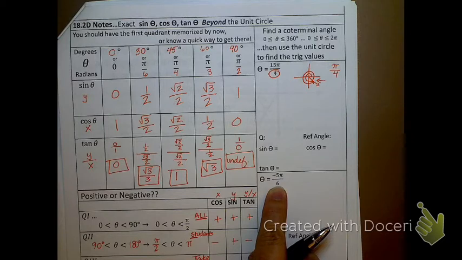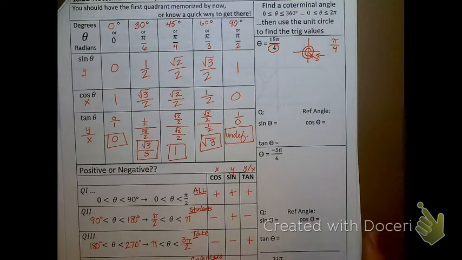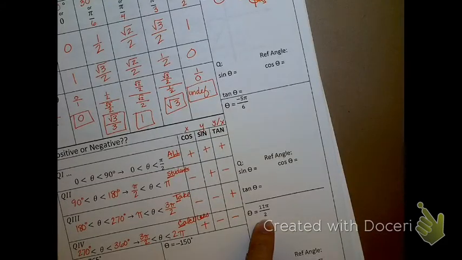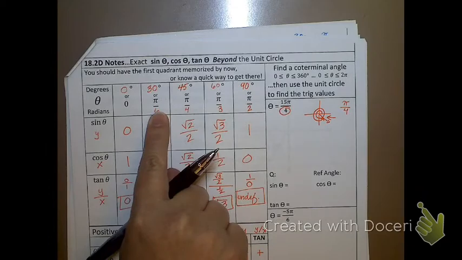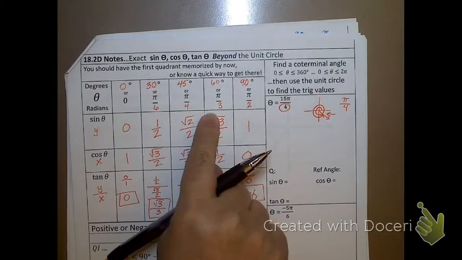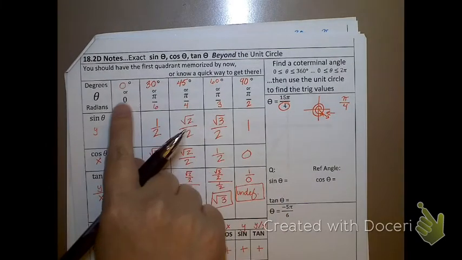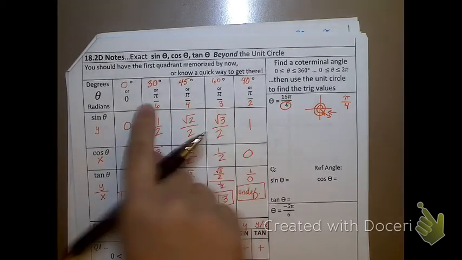Mind blown right there. All angles that have a denominator of 2 have a reference angle of pi over 2. All angles that have a denominator of 3 have a reference angle of pi over 3. So we're always going to be referring back to one of these guys right here, that first quadrant.